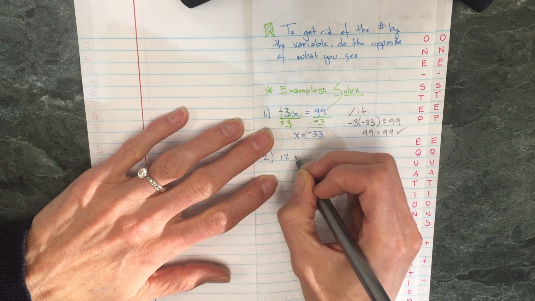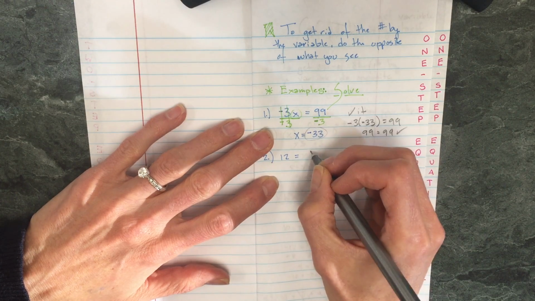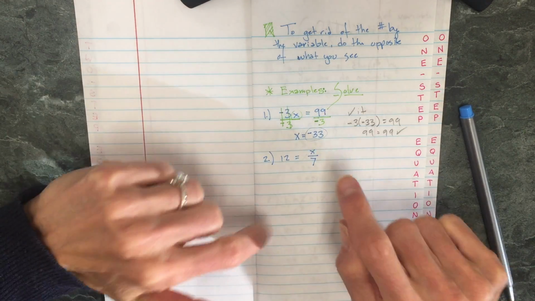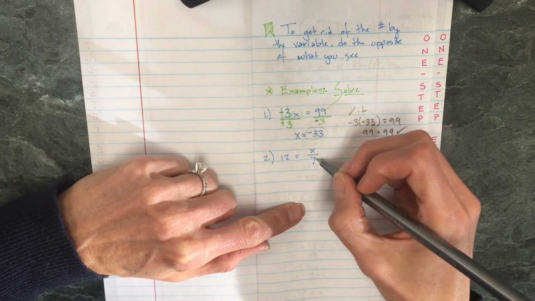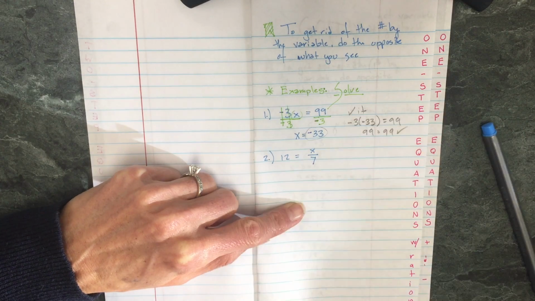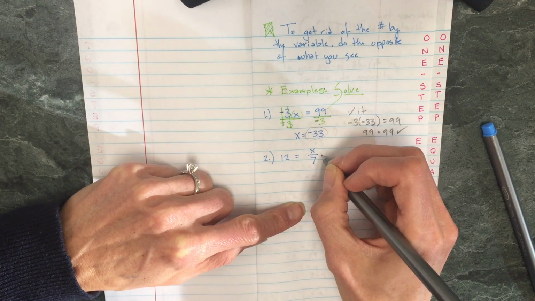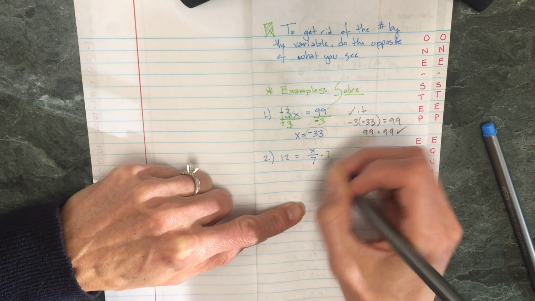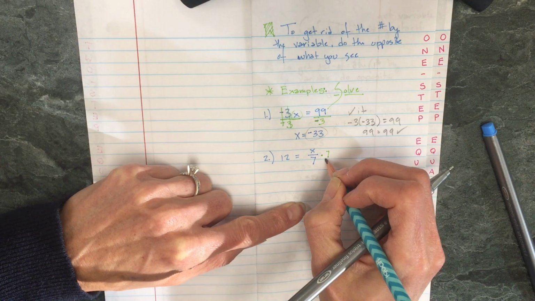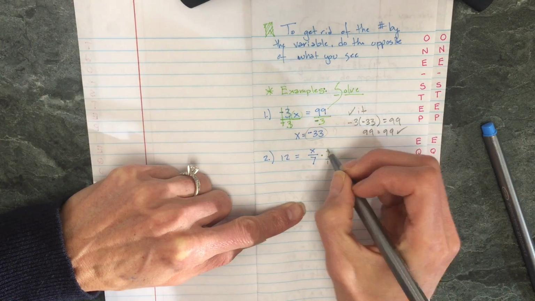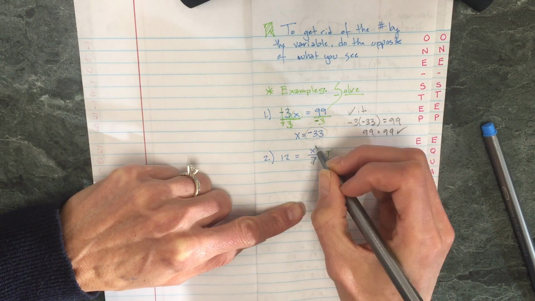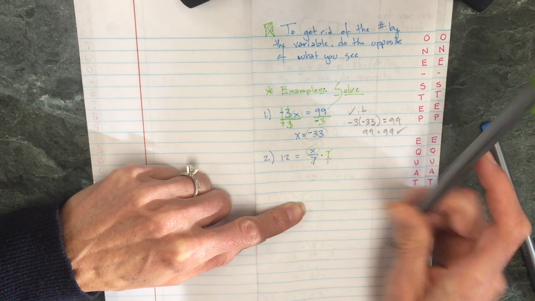Here's our second one. Our second example. 12 equals x divided by 7. So this time, I'm looking at where x is, and I see that there's a 7 on the same side. I got to get rid of the number by the variable. I got to get rid of that dividing 7. So I am going to multiply by 7 on this side. And it's a fraction too, so if you wanted to think about it, it's like 7 over 1. And you can just cross cancel those 7's. And 1 over 1 all just simplifies to x.